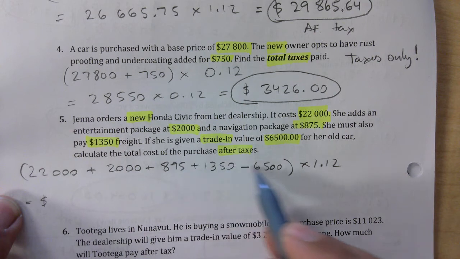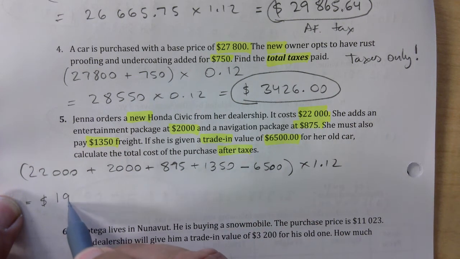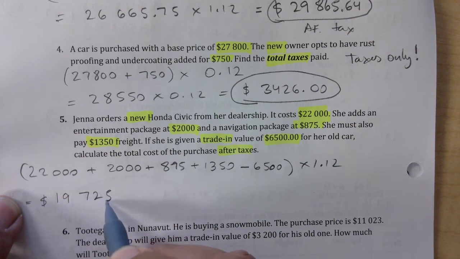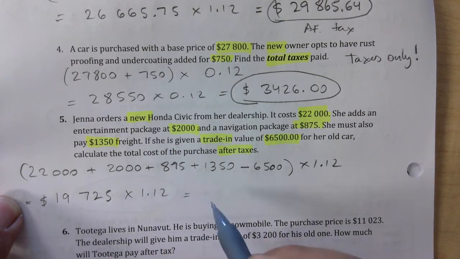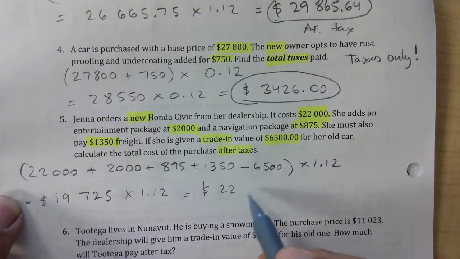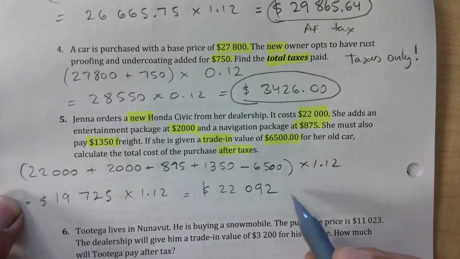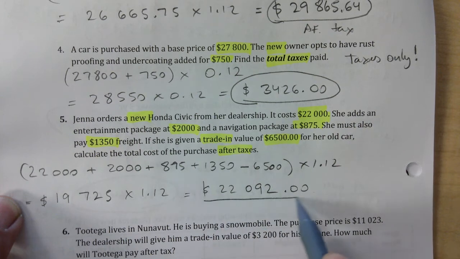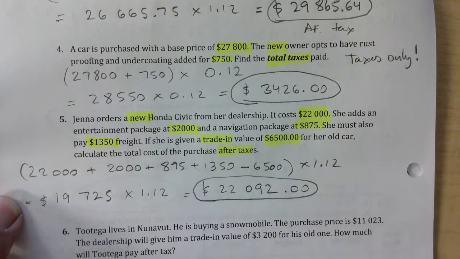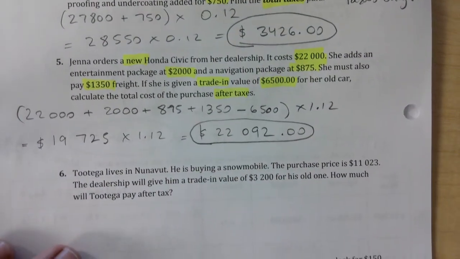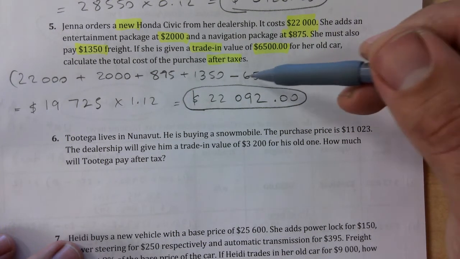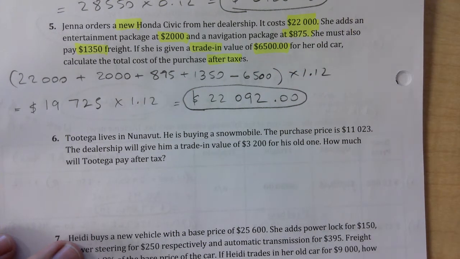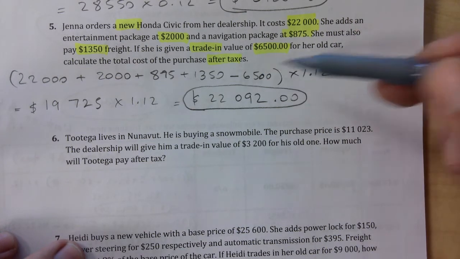And so if you compute this, you get 19,725, and you multiply that by 1.12, your total is 22,092. This is what the question is after. Your answer would be different if you subtract the 6,500 after, right? You need to do that before, okay? Very important.